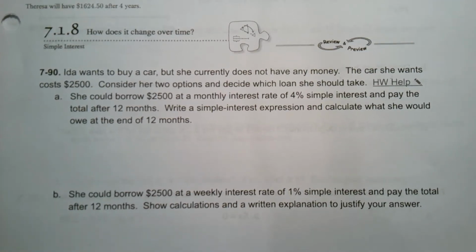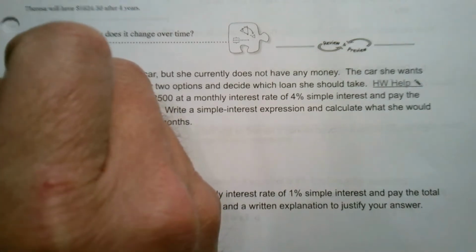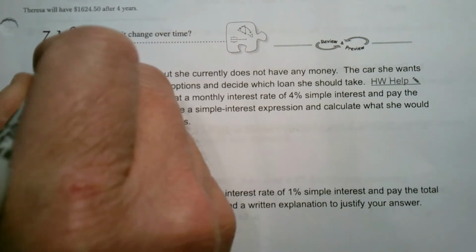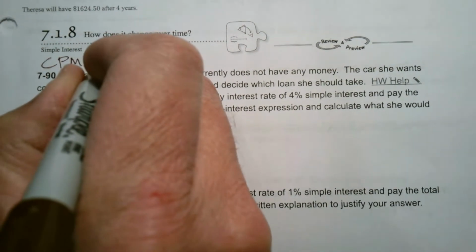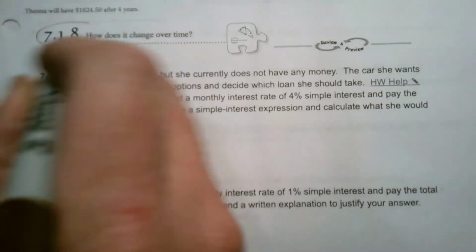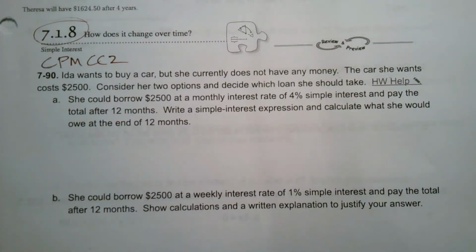We are looking at a simple interest problem, and we have two situations. We're going to compare which one would be best. So this is coming from CPM Course 2, Section 7.1.8, and it's number 7-90.